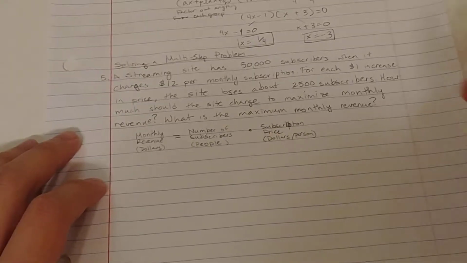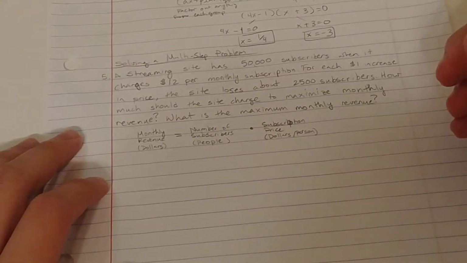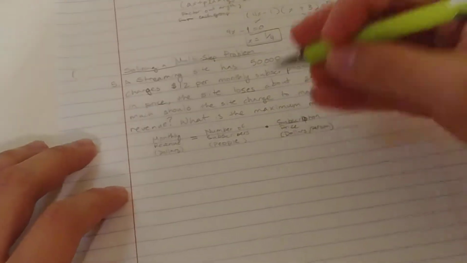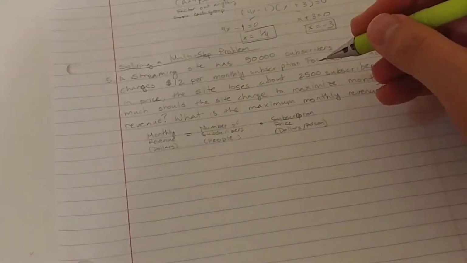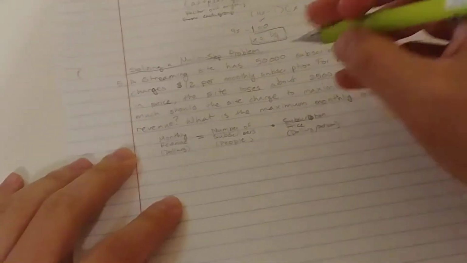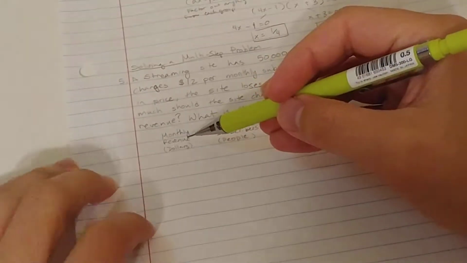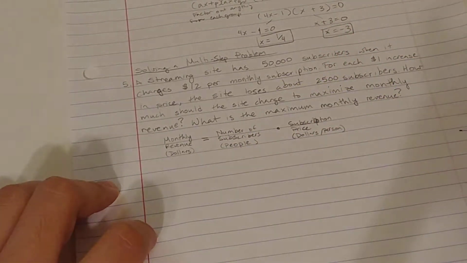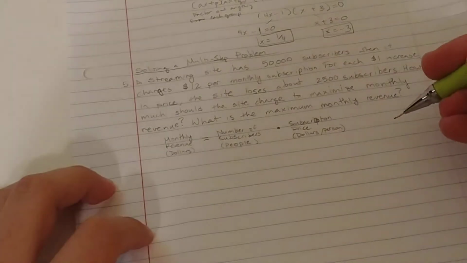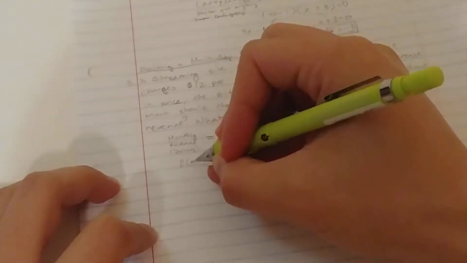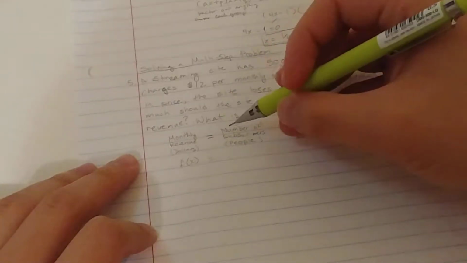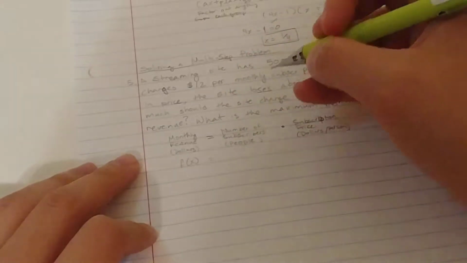Okay, so this is before anything is. All right, so it's how much they make. So here we want to do the monthly revenue, and that's going to be our function. So f of x, something like that, or you can make it r of x.